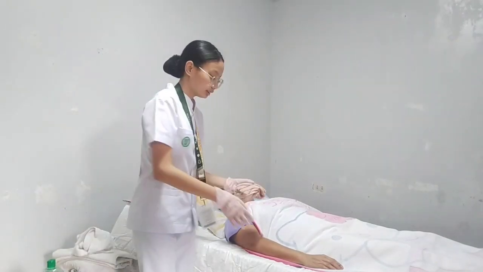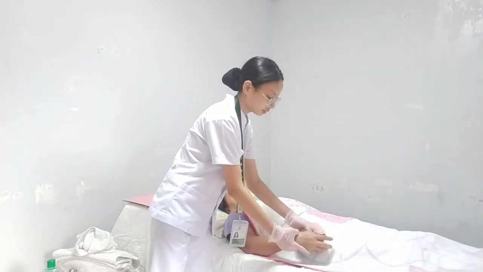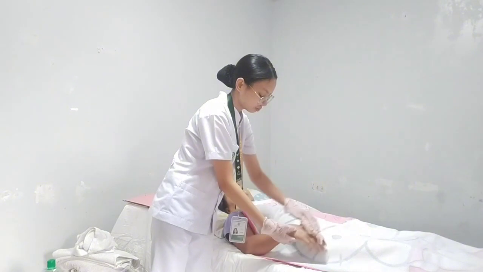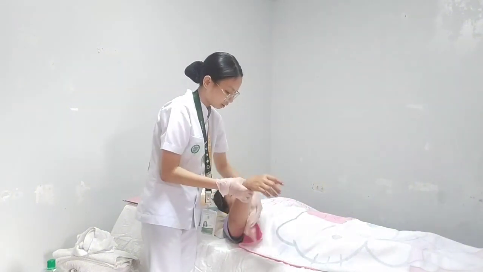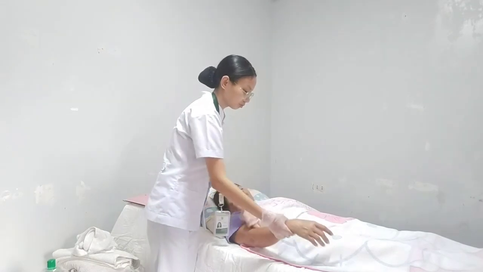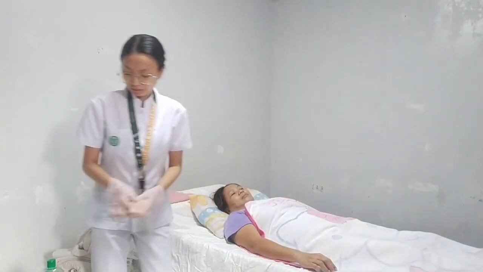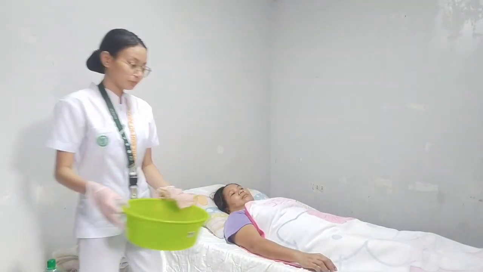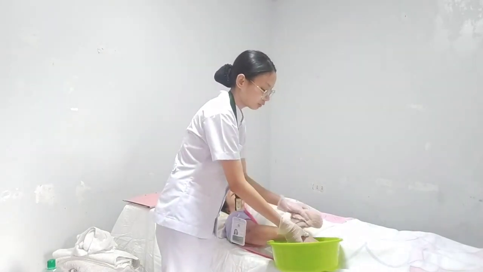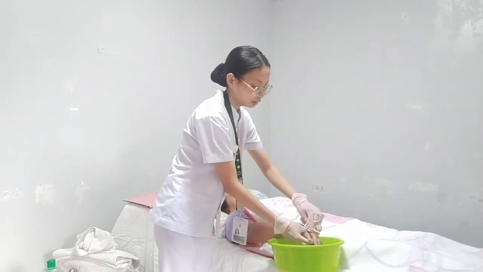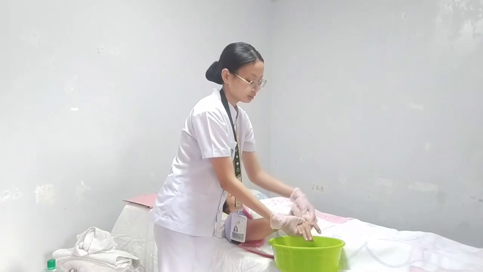and gonna wash hands, arm, and axilla. And I'm gonna also put the basin and put the hands of the patient in it to remove the debris or dirt from her fingers.